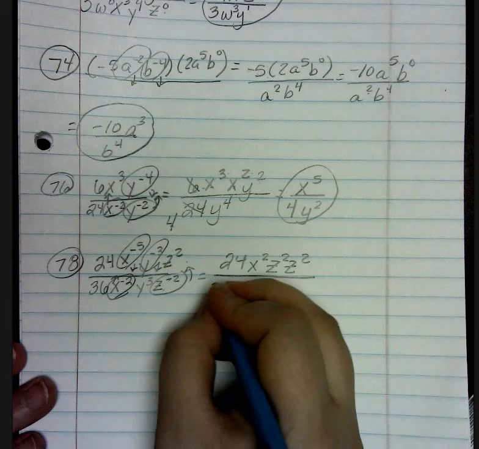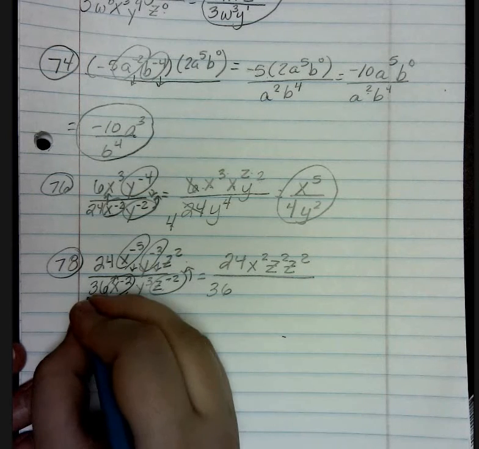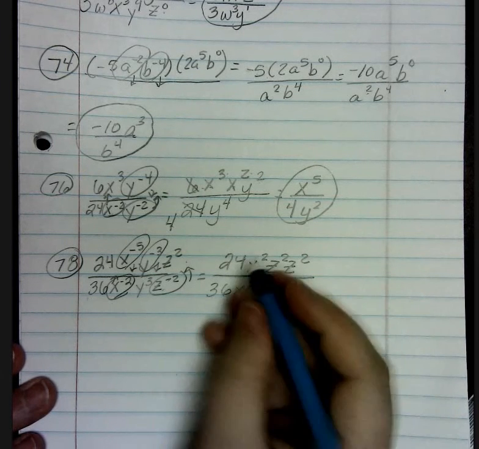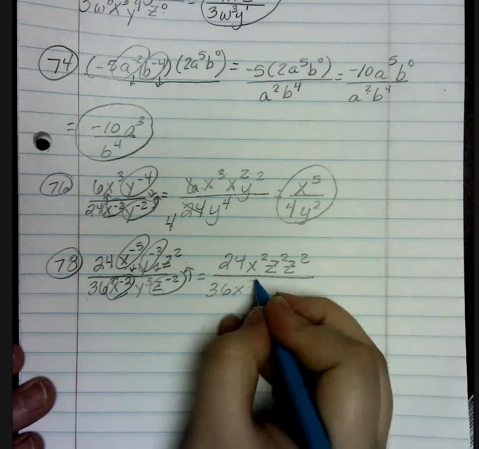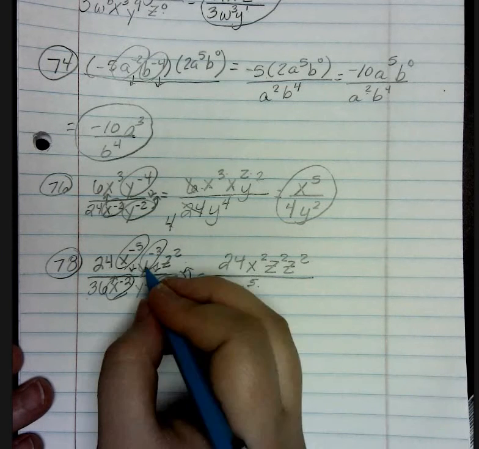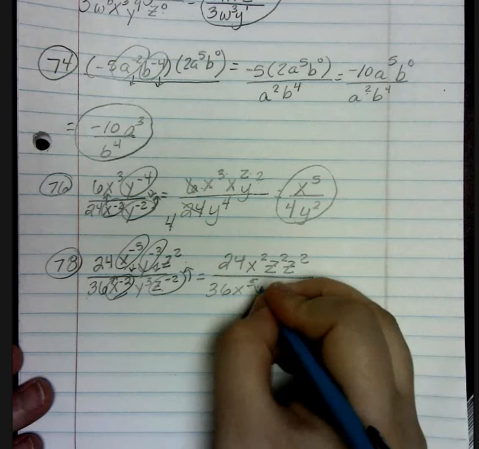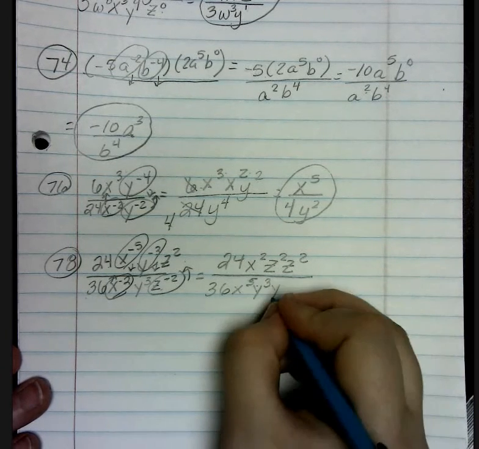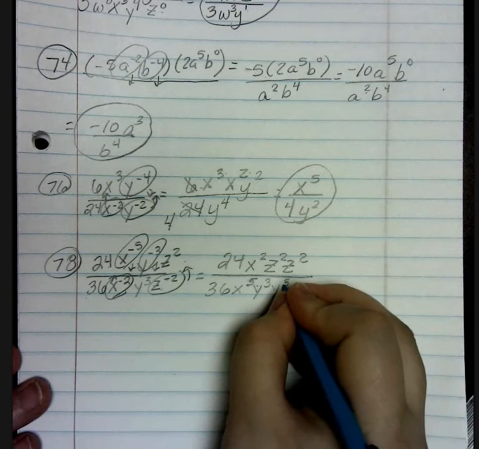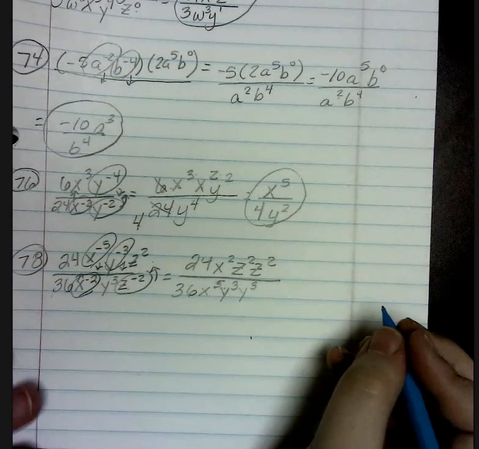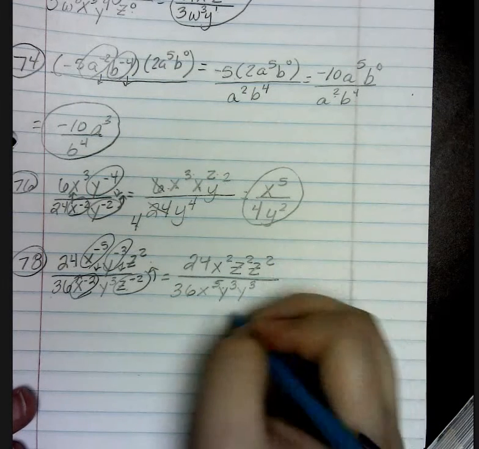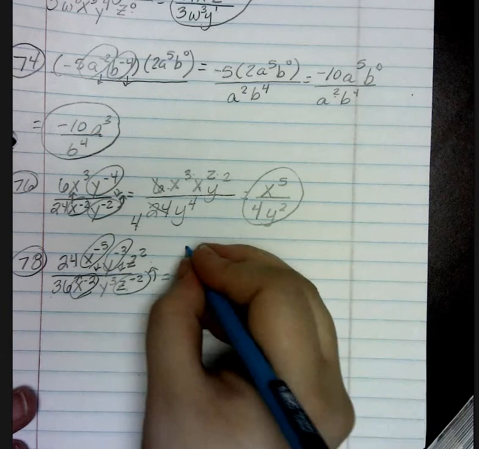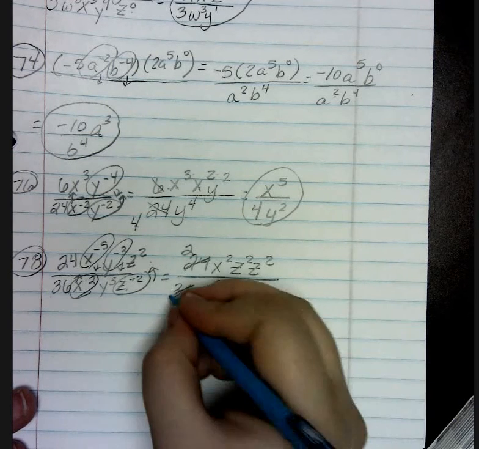My 36 stayed on bottom. My x to the negative 5 moved down to the bottom, and it became a positive 5. My y to the negative 3 moved down to the bottom, so that made it a positive 3. This y to the 3 stayed on bottom, and then that's it. So now we can finish by combining these. Well, 24 and 36. 12 goes into both of those. 12 goes into 24 2 times. 12 goes into 36 3 times.